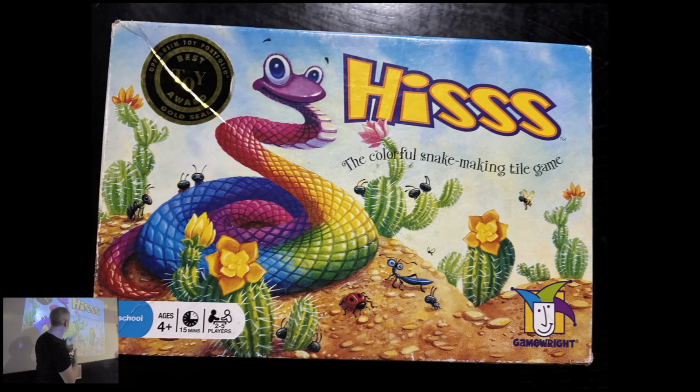So I'm going to open this up in a moment. So this game also is a very easy game. It's owned by Game Right, which makes great games for kids. So this one is a very simple concept. It's all color based. So you have a lot of cards.